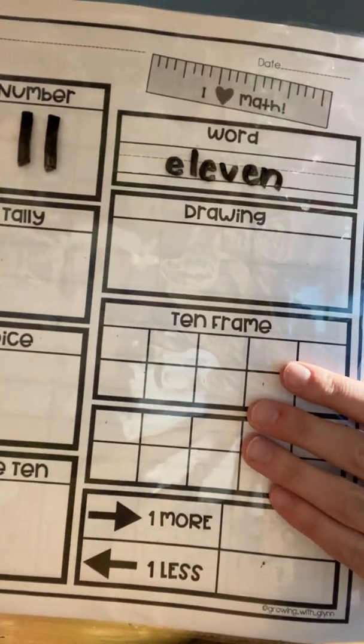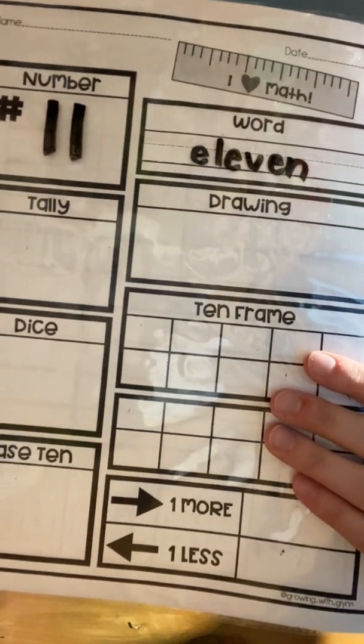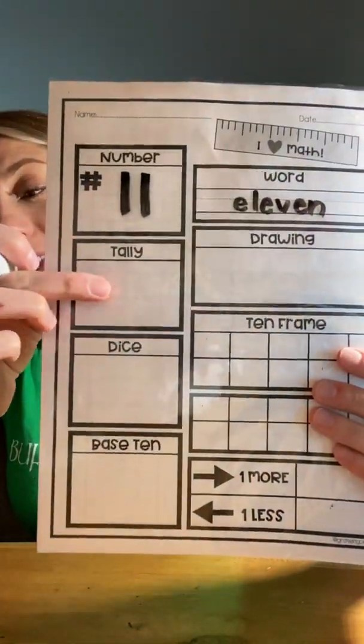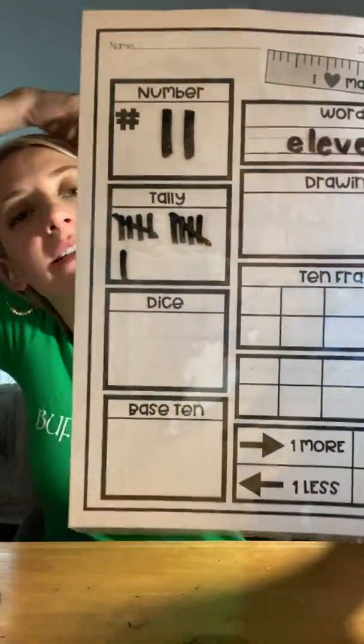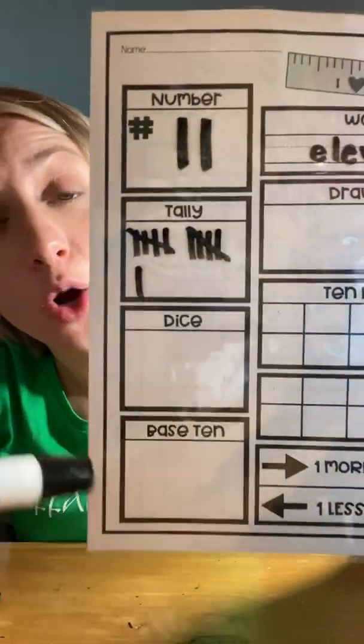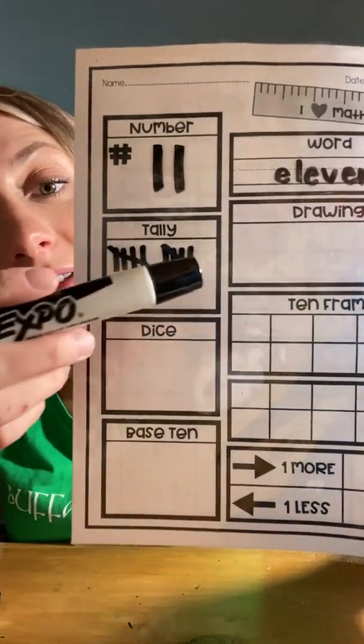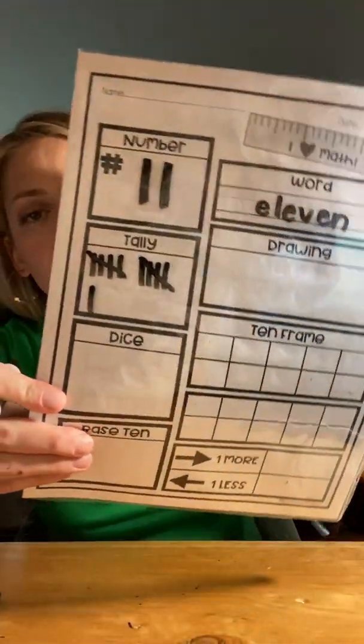E-L-E-V-E-N, 11. Then I'm going to come over to my tally box, and I'm going to make 11 tallies. Remember, we cross at every 5. So 1, 2, 3, 4, 5, 6, 7, 8, 9, 10, 11. There I have my 11 tallies. And that way I can go back and easily count 5, 10, 11. Grouping things like this makes it easier for us to count them.